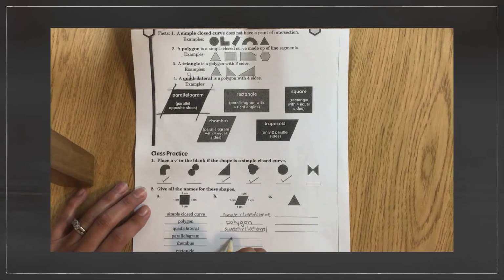Is it a parallelogram? Does it have parallel sides both ways? Yep, parallelogram. Is it a rectangle? No, doesn't have right angles. Is it a square? No, that has to have right angles as well. Is it a rhombus? I think it's a rhombus.